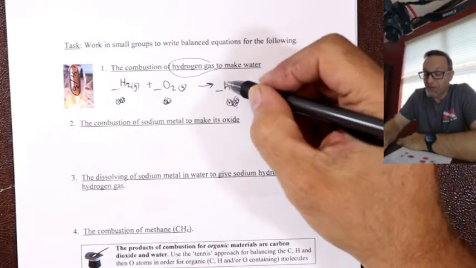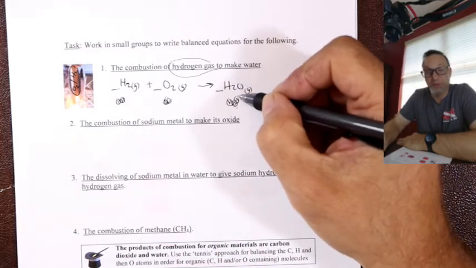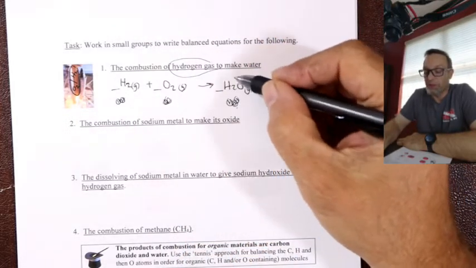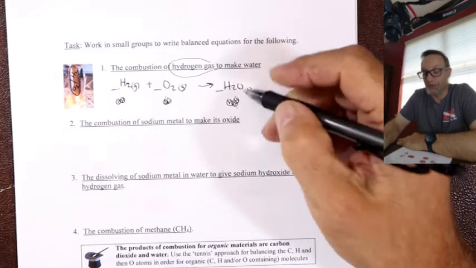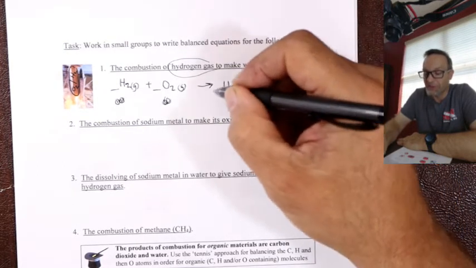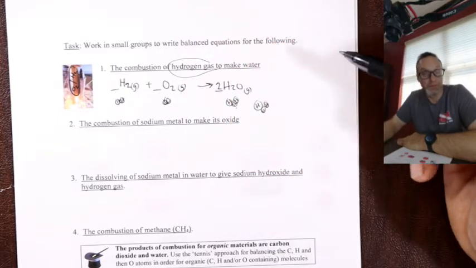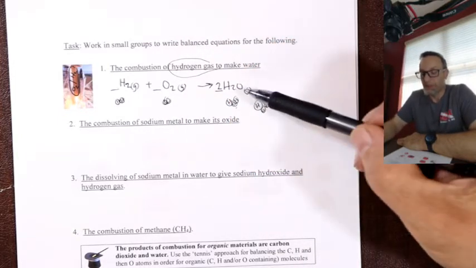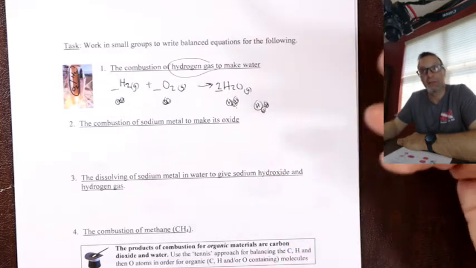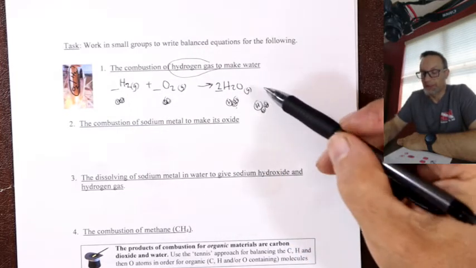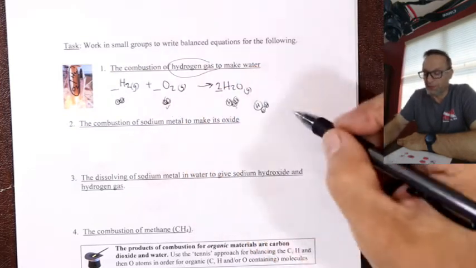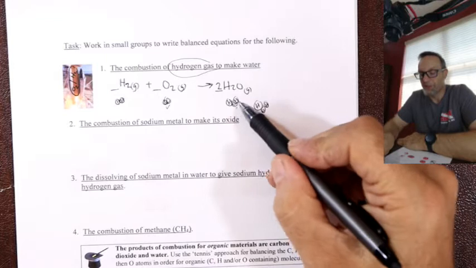Instead of having 1 water molecule which has 1 oxygen, I need 2 water molecules. I can't change the formula, but I can have more than 1 formula. So I need 2 oxygens. Each molecule has 1 oxygen, therefore I need 2 molecules. So 2 waters, 2 O's. So we're balanced with respect to oxygen, right? But what did I just mess up? Hydrogens.